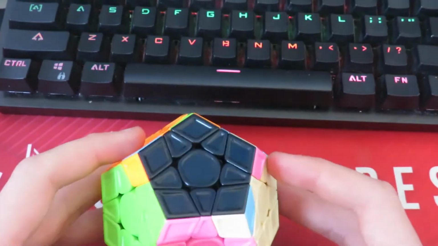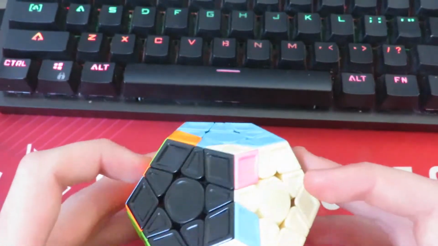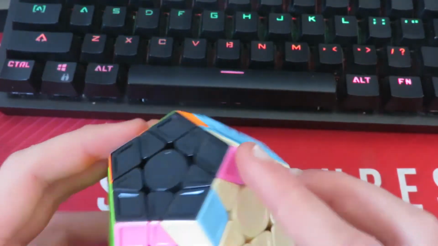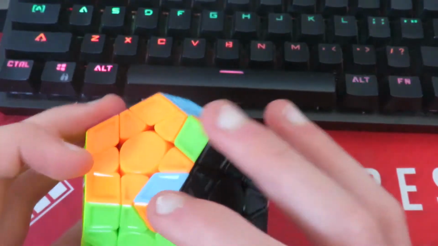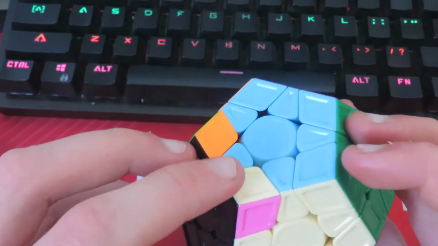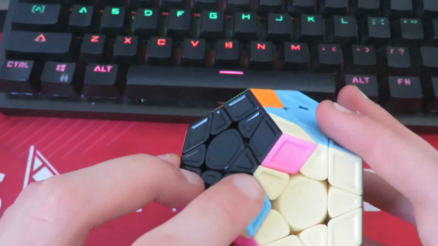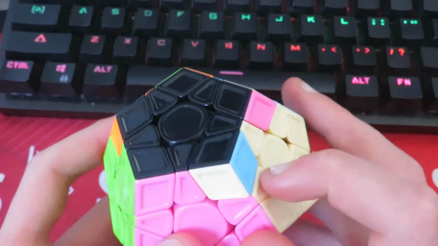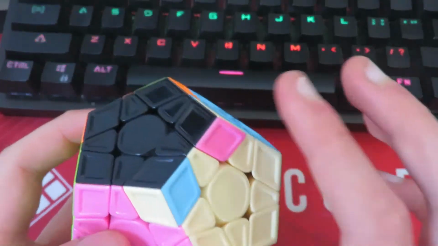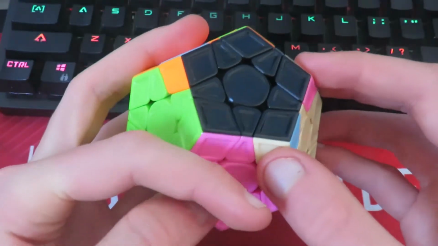Okay, so the way that I look at this one is that I see if these pieces need to swap, and these ones need to swap. So if the opposite stickers here match up to the center edge piece, then it's this case. So these orange ones match up to the orange side, and these cream ones match up to the cream side. So you do these moves.